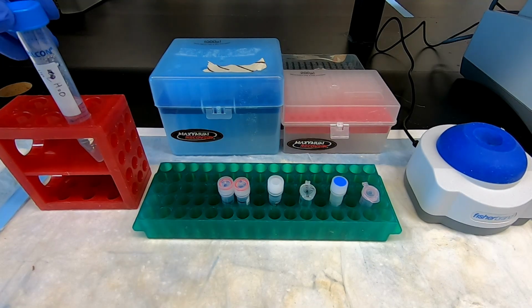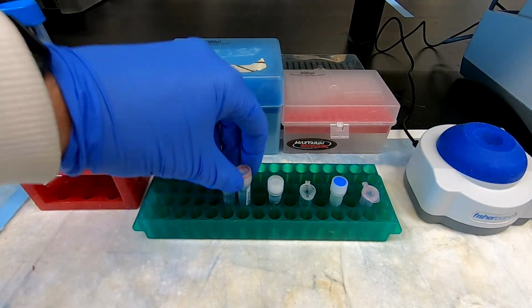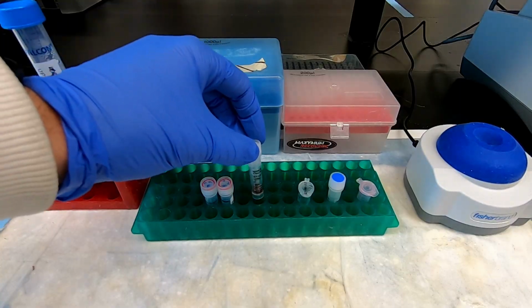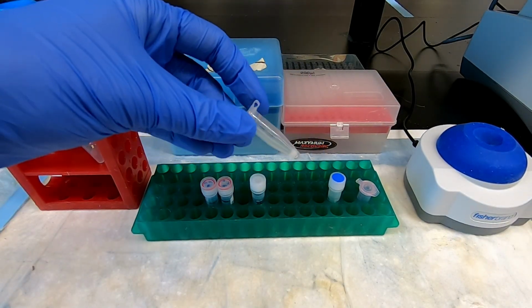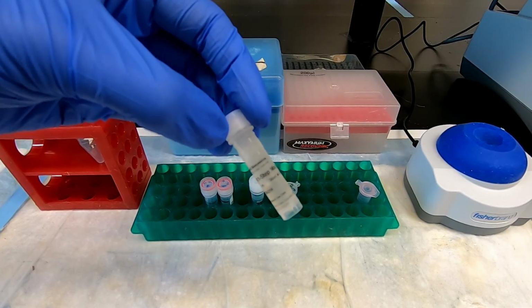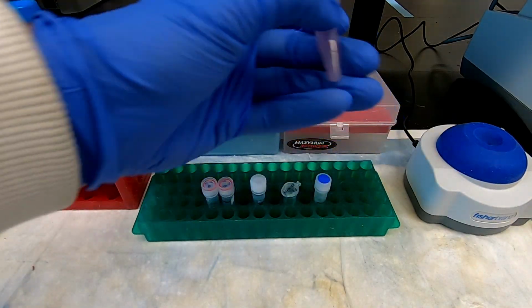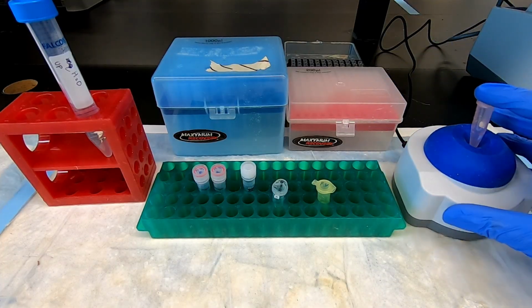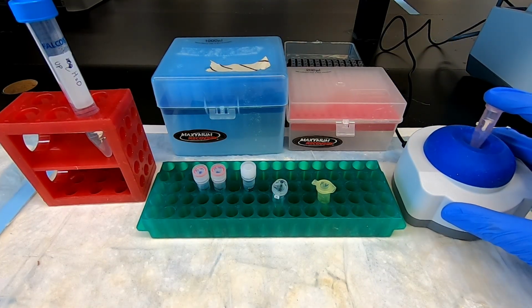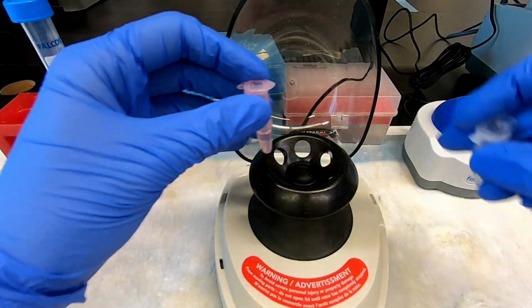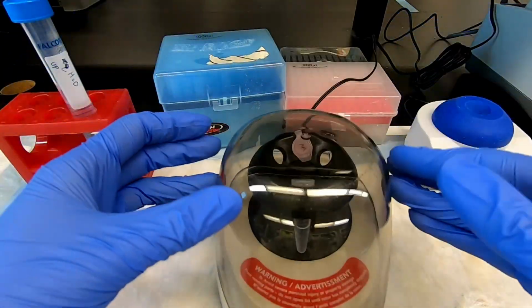We prepare this mix using pure water, primers, and probe that are specific for our disease target, our RNA sample, and a special buffer that contains everything needed for reverse transcription and PCR. Combine all of these reagents into a fresh tube, mix by vortex, and quickly spin to collect all of the volume.